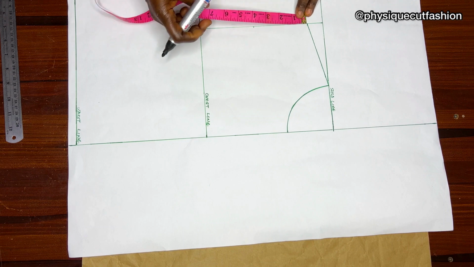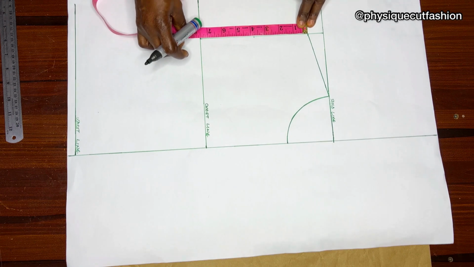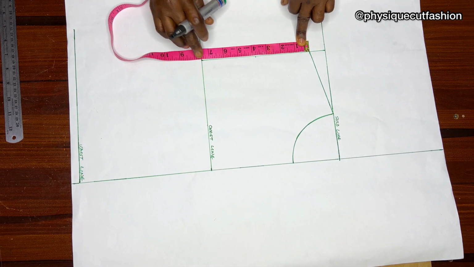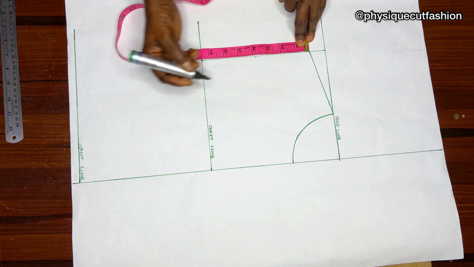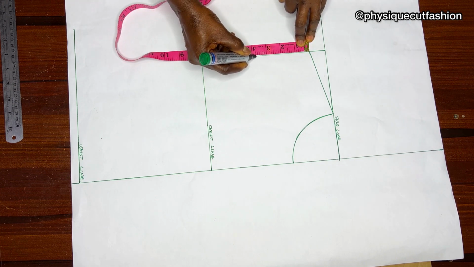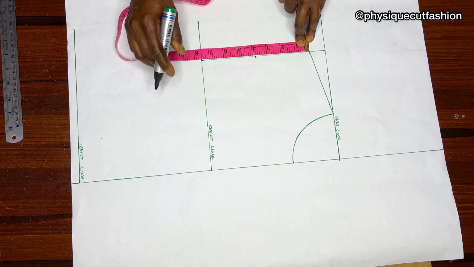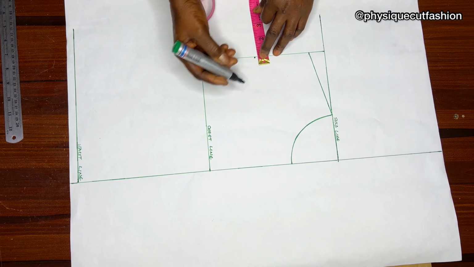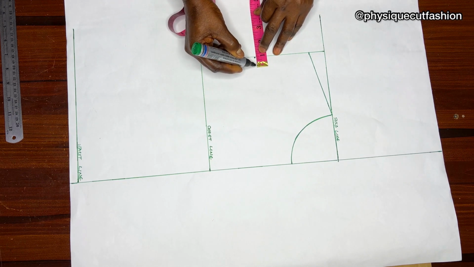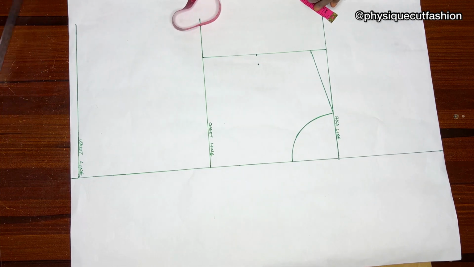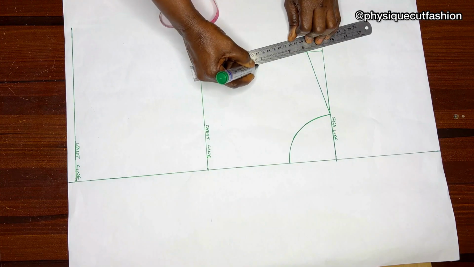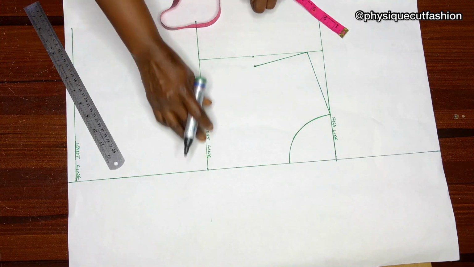So here now we have 7.5 after shoulder slope. So we get the midpoint of it, which is 3.75. So here we step inward with 3/4 of an inch. For the back we use 1/4 of an inch. So we step inward with 3/4. We connect it. So, and this is our chest line.